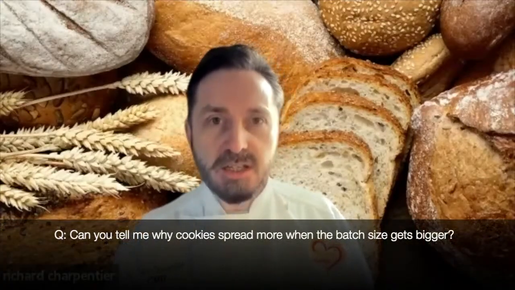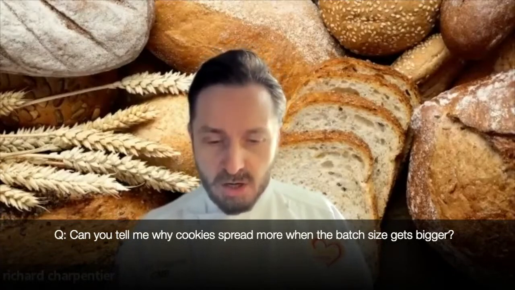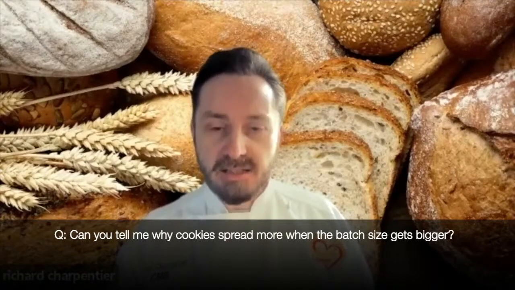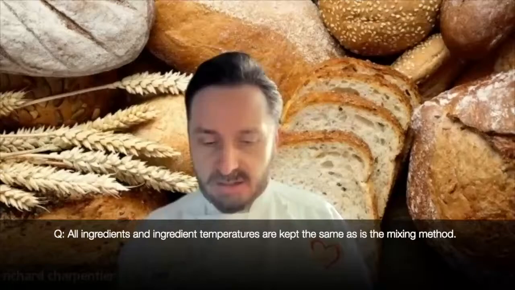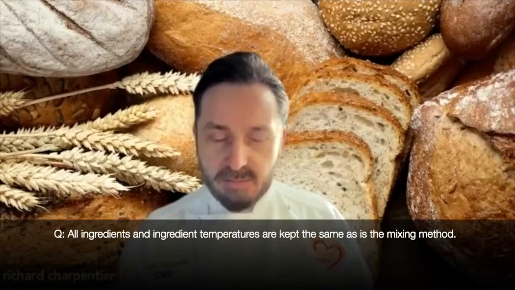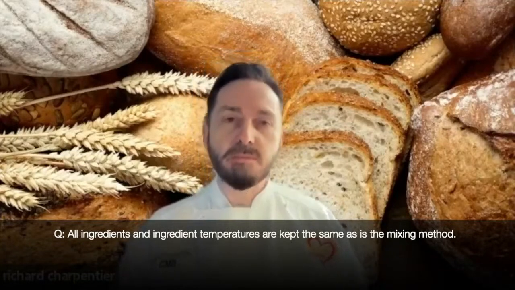So now, as our second question, someone wants to know, can you tell me why cookies spread more when the batch size gets bigger? And they're saying all ingredients and temperature are kept the same, and so is the mixing method. So it is something that I've experienced quite a lot in my years in R&D.